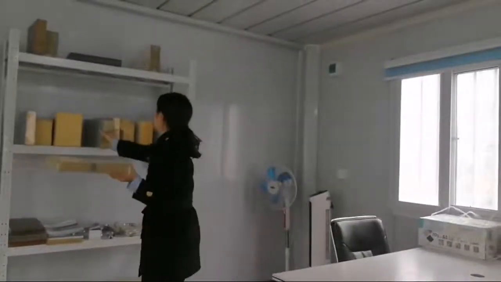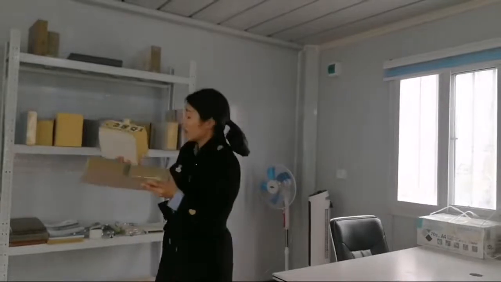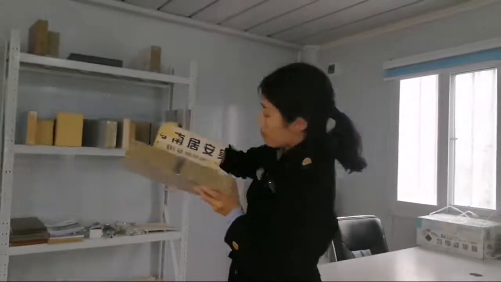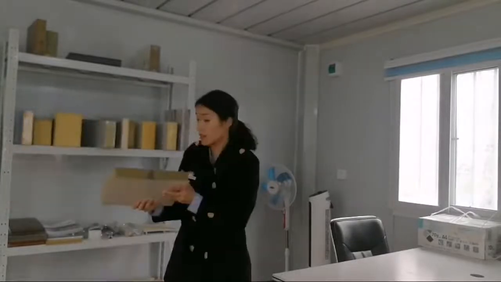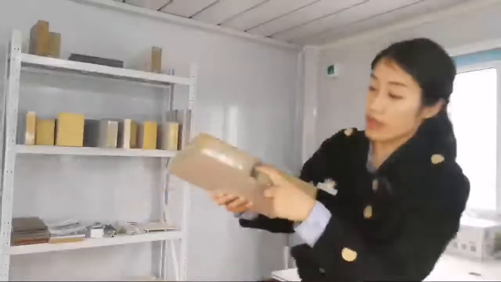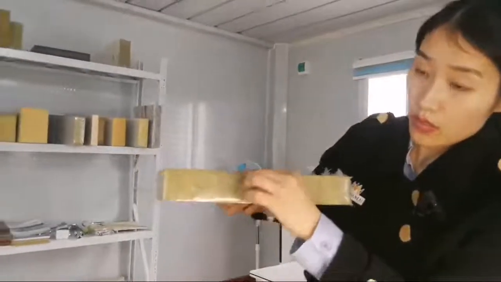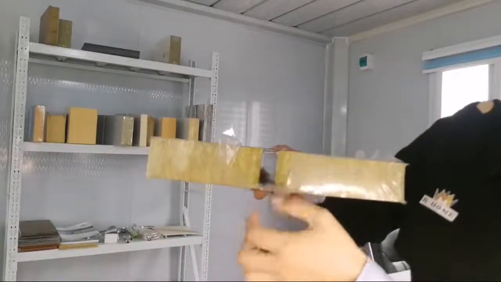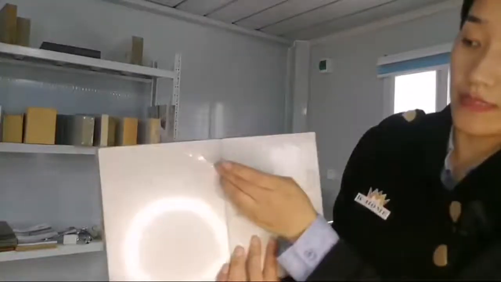Let me take it. All the walls here have a belt, so the belts connect with each other and make it very tight.